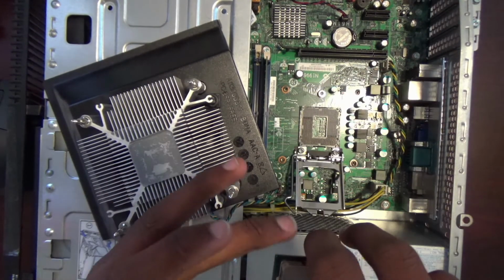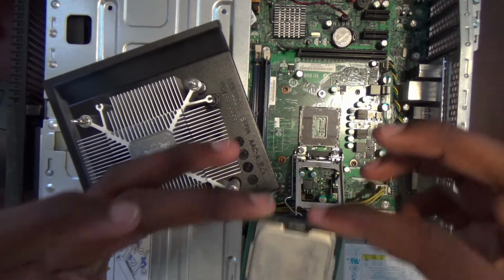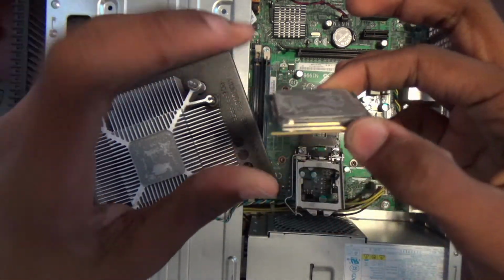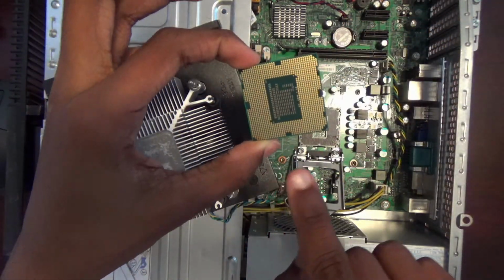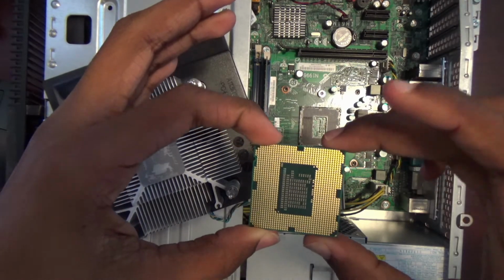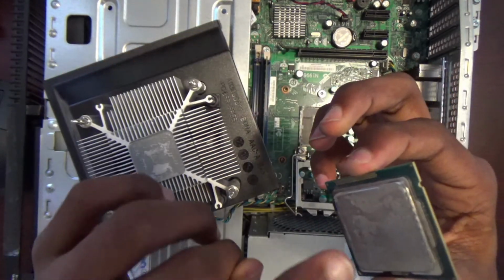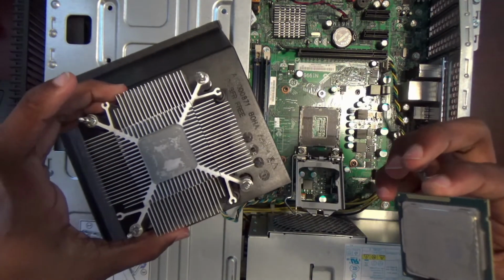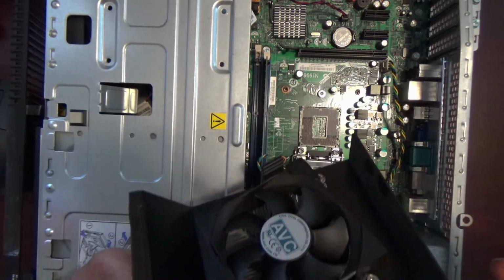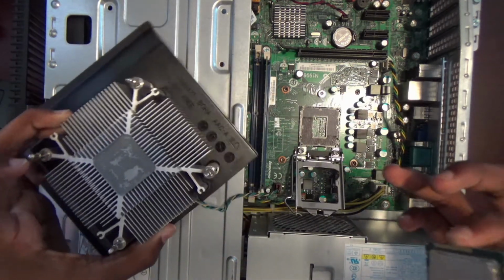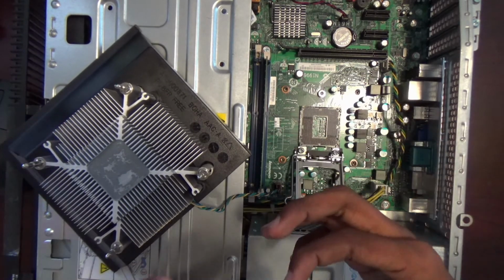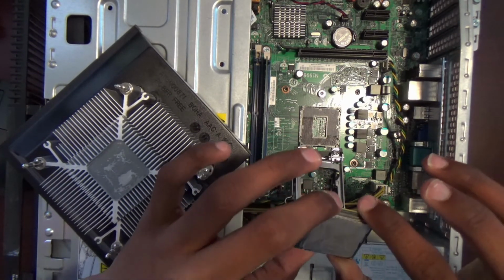So here's the CPU that I've been talking about. I couldn't show it in my other demo because it was hidden, but this is what a CPU usually looks like. All the pins and contacts are under here, and this is the heat spreader, and this heatsink right here with a fan cools it off because they create a lot of heat. So I'll put it back in the socket now.